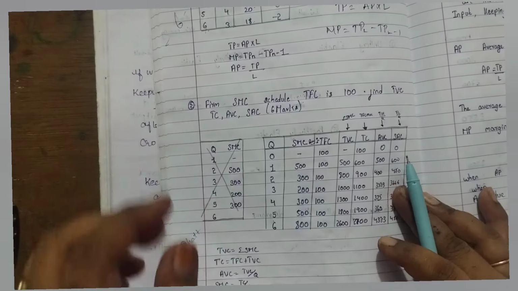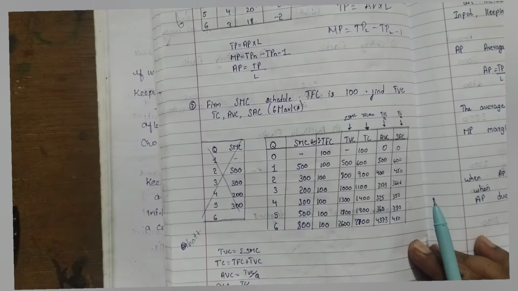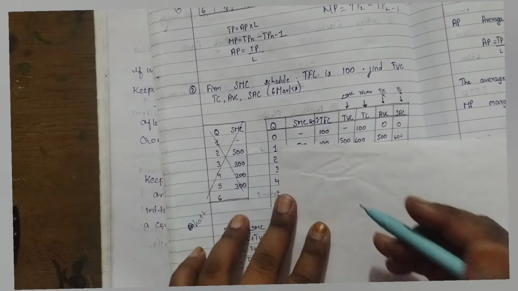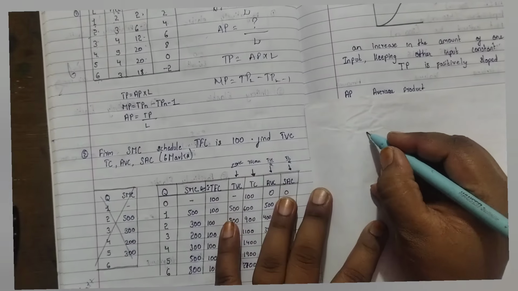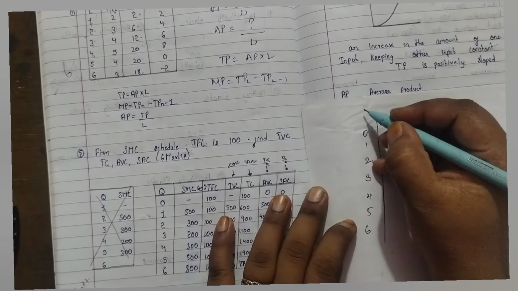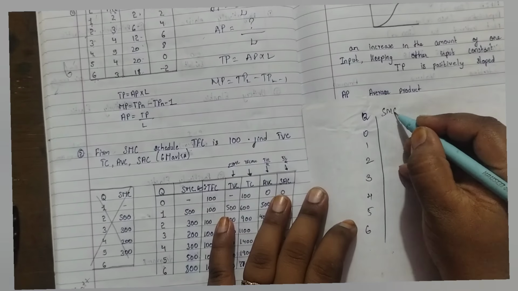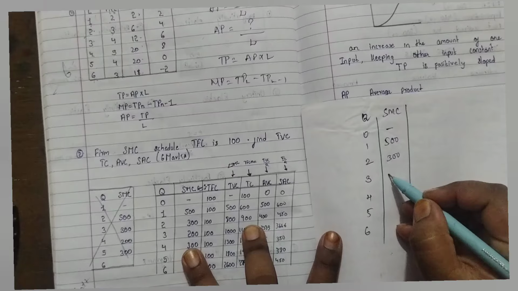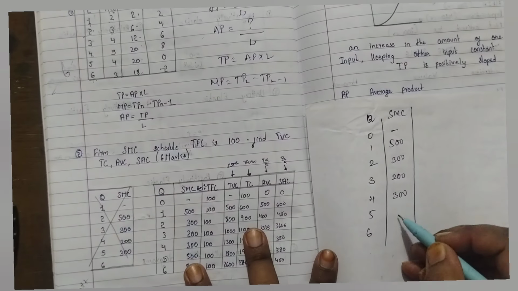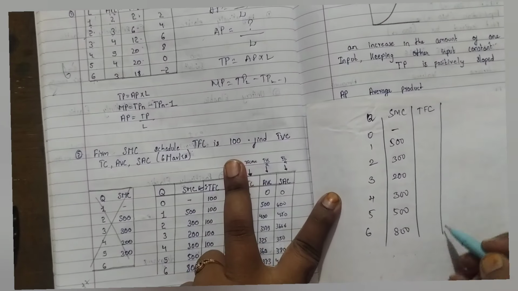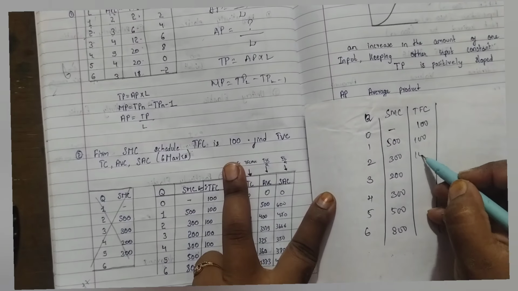Okay, after then the SMC schedule is there. The question is given here as it is: Q is 0, 1, 2, 3, 4, 5 and 6. This is the Q given. SMC is also given in the question, that is 500, 300, 200, 300, 500 and 800. So TFC is also given in the question, which is 100. As it is, we are going to write 100.